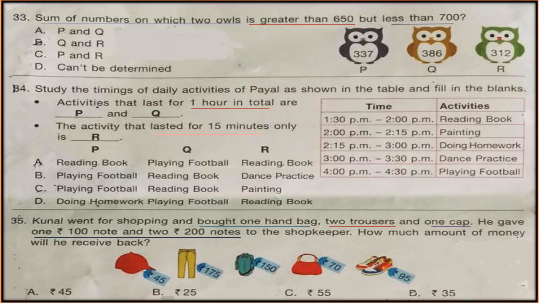Now the question is: activities that last for 1 hour in total are P and Q. So P and Q are the activities that last for a total of 1 hour. So which are the activities P and Q? And the activity that lasted for 15 minutes is R. So which is R? Which activity lasted for 15 minutes? See from the table which are the activities P, Q and R.